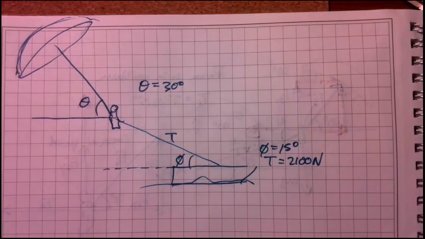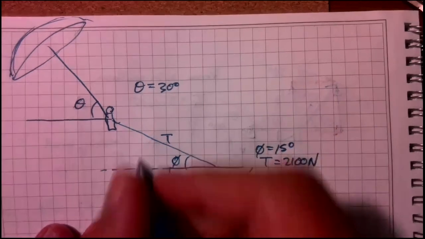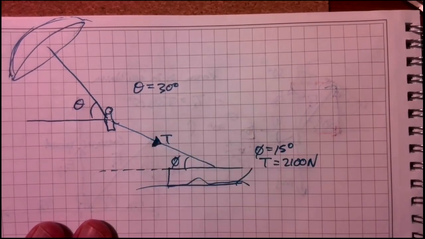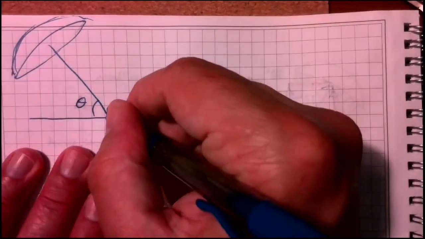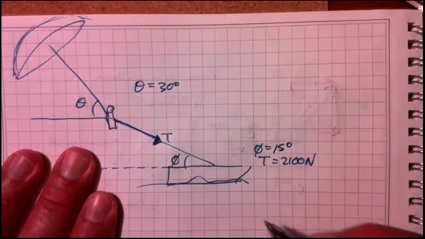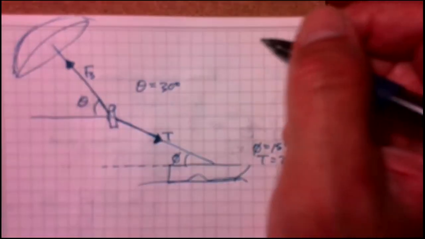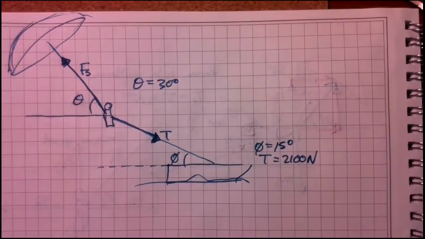And so let's identify all of the forces acting on this guy. Okay, so we're going to have tension going down this way. Okay, that's one force. Okay, so this is the tension in the rope that's attached to the boat. Then we're going to have the force of the sail going up this way. So I'm going to draw it kind of like this. Okay, so this is F_S, the force of my sail here. Okay, we don't know what that one is. They didn't tell us. That's one.